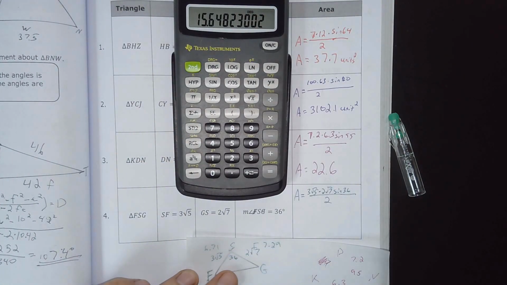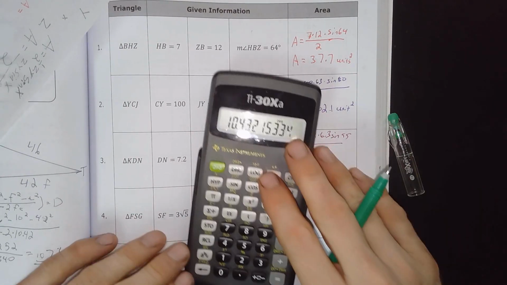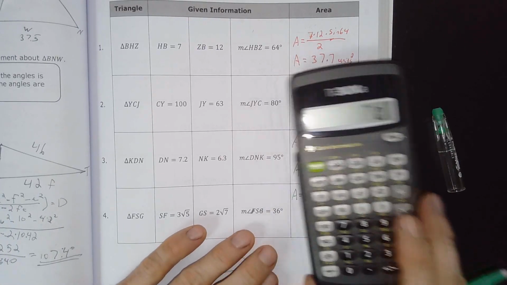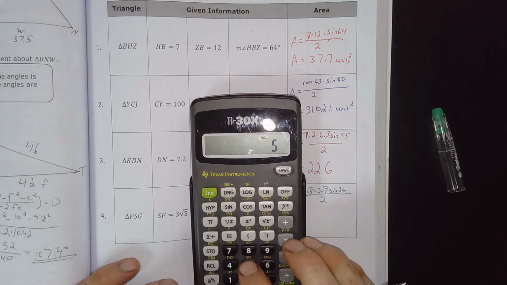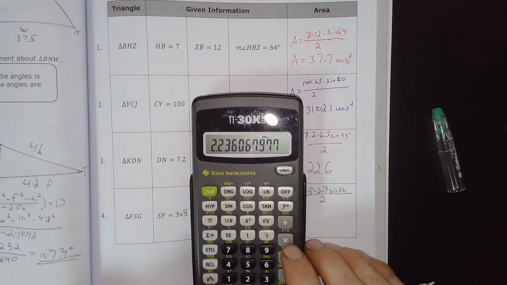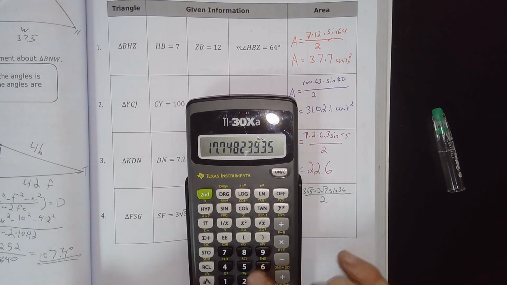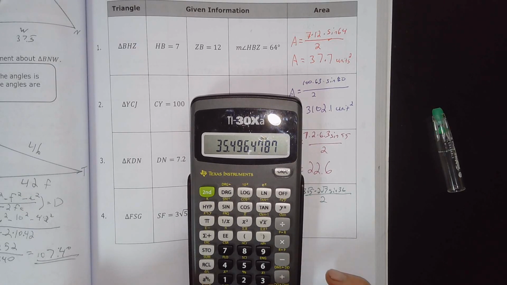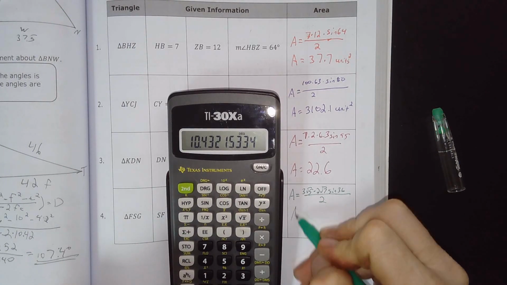All right, let me pause this and see what I'm doing wrong. I think it was just an operator error of the calculator. I just operated it in a different sequence. So I did square root of 5 times square root of 7 times 3 times 2 times 36 sine equals, and then I divided that by 2, and that equals what the key says.